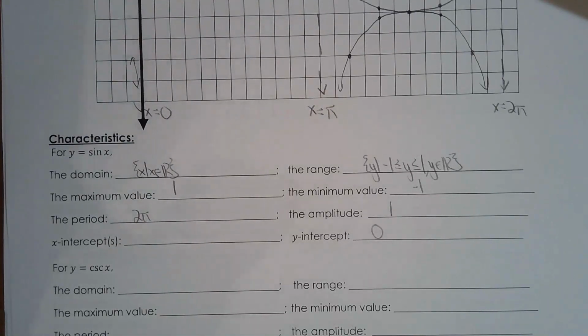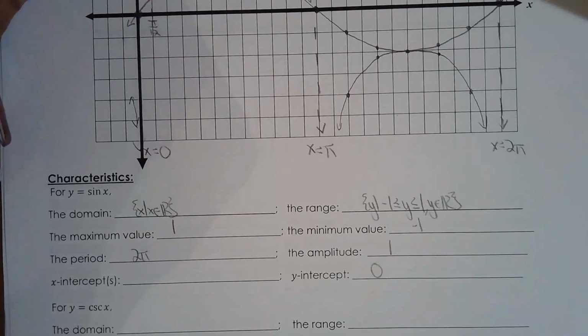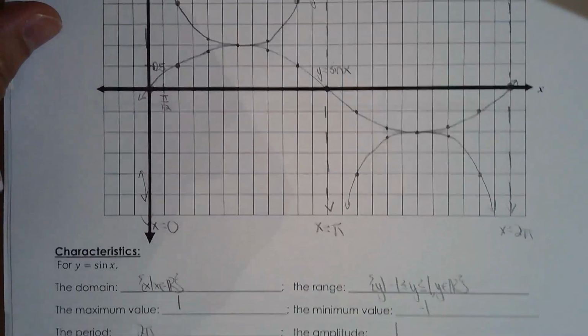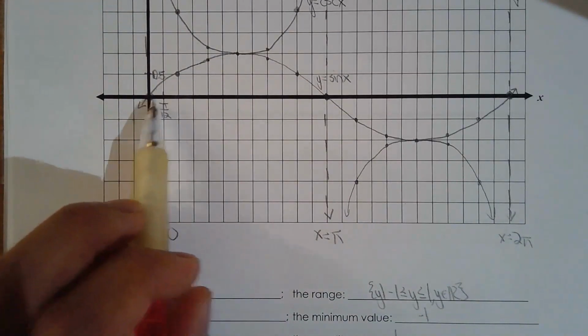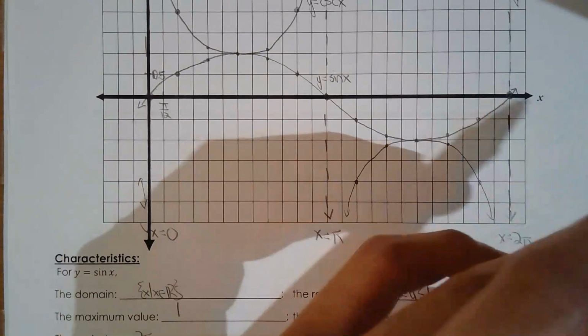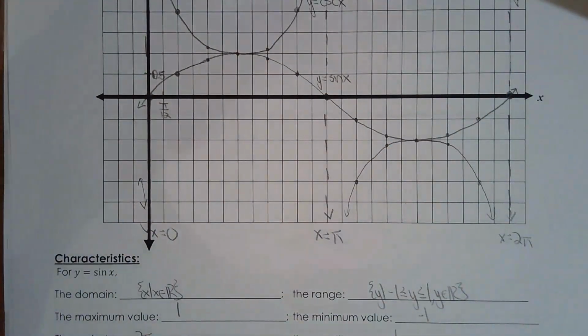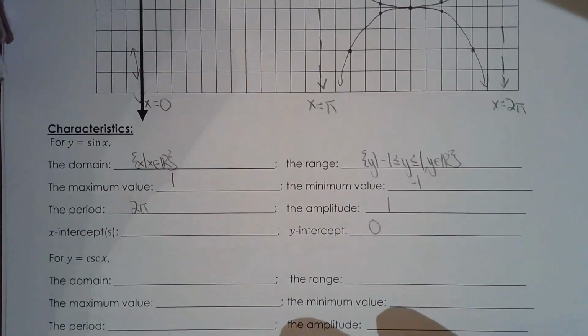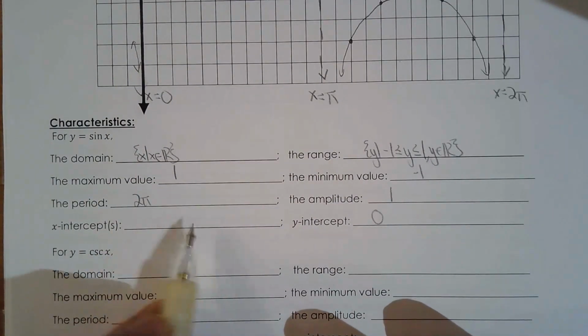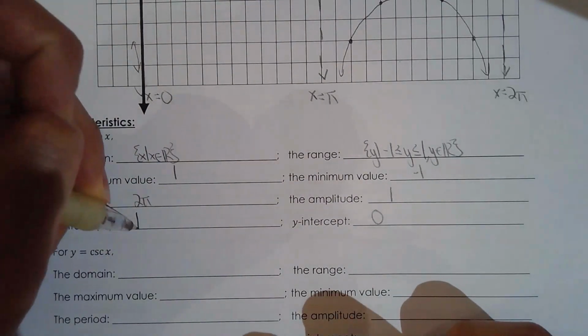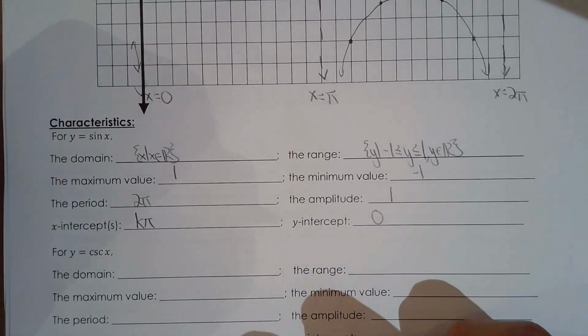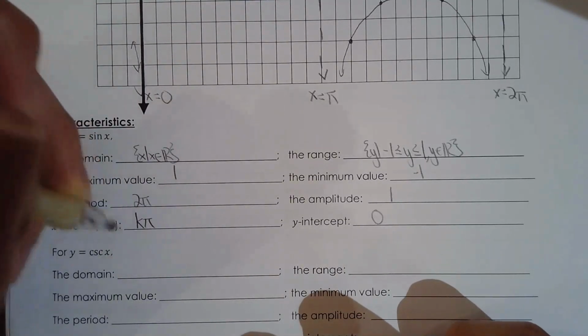So how do you write all those different x-intercepts in one line? See if you can determine whether there's a pattern here. 0, pi, 2 pi, 3 pi, 4 pi, 5 pi, those are all going to be x-intercepts for the sine function. In fact, you can even say -1 pi, -2 pi, -3 pi, -4 pi, -5 pi, and so forth. So what we should write here for the x-intercepts of sine should be k pi. Okay? Now, there's a big restriction we have to write for k.